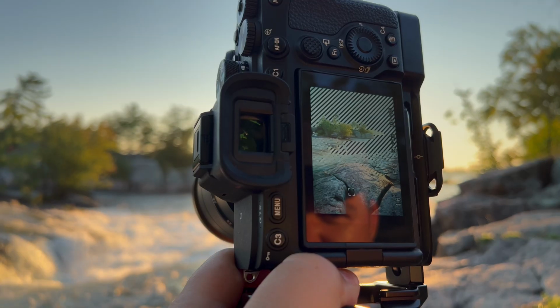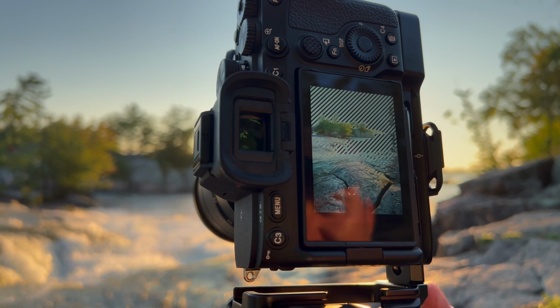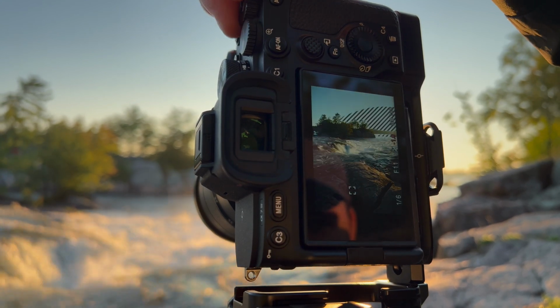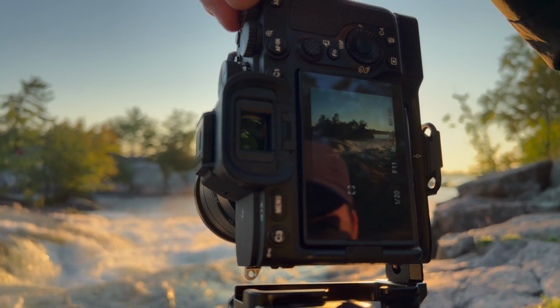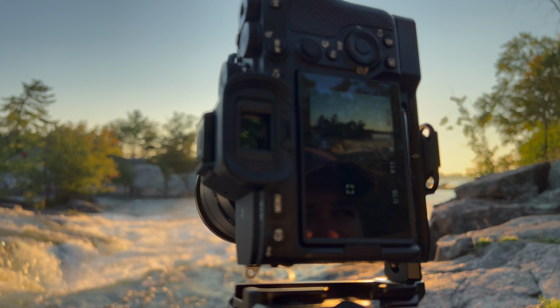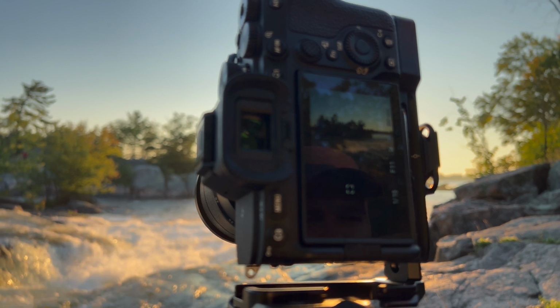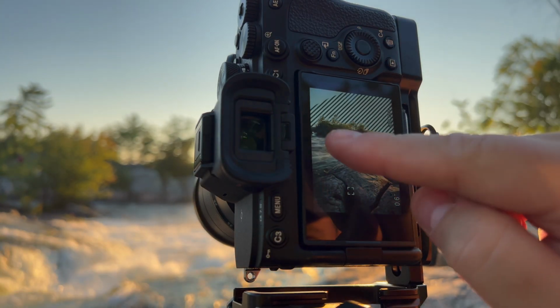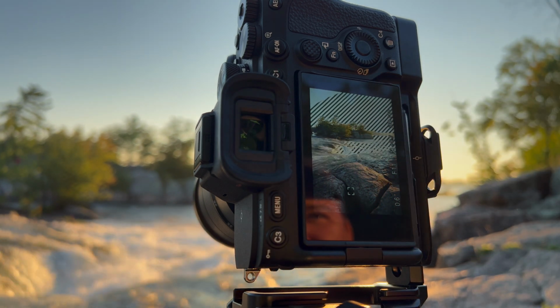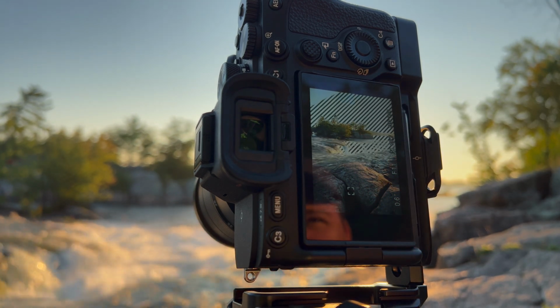The composition that I've got here is really not dissimilar to the one that I just shot, except that I'm excluding the sun in favor of everything that the sun is lighting up. So as that sun rises, I get more and more color on the rocks, I get more and more light and color in the waterfall, and I get a little bit of color in the trees there.